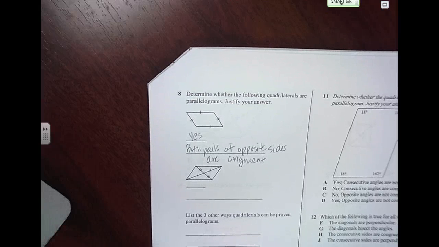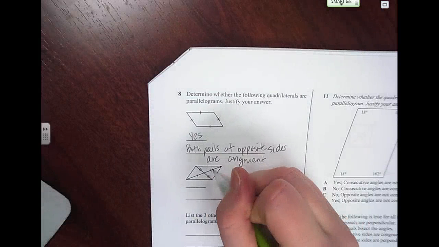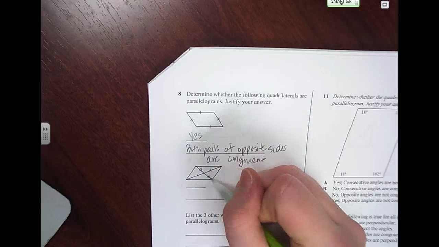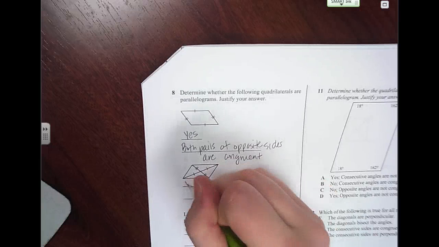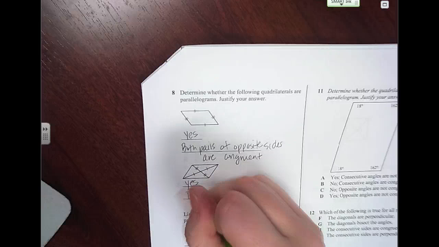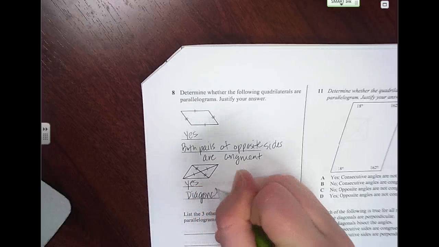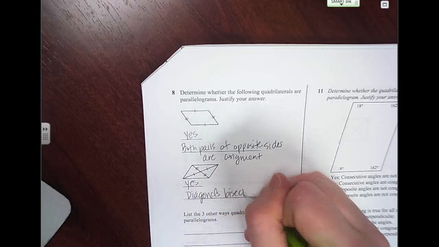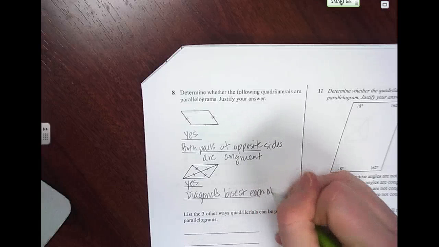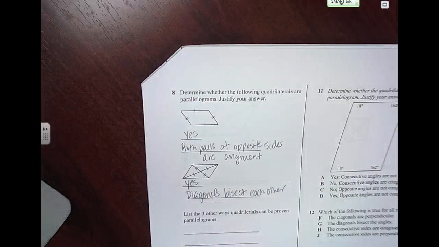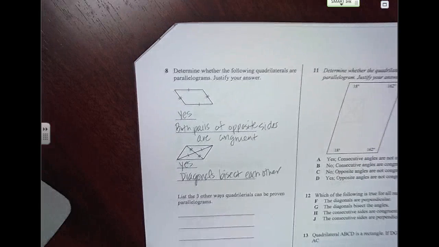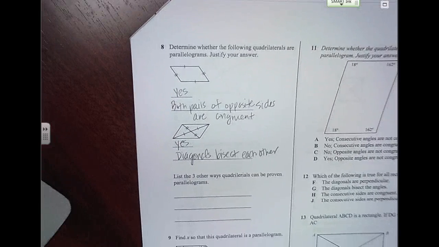So remember, we know 6 things about parallelograms. We know 2 things about the sides, 2 things about the angles, and 2 things about the diagonals. Okay, and then the second picture, they have that this diagonal is equal to this one, and this diagonal is equal to this one. So the diagonals are bisecting each other. So this one would be yes. And we'll say diagonals bisect each other.